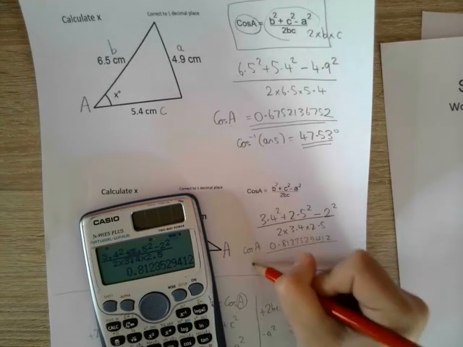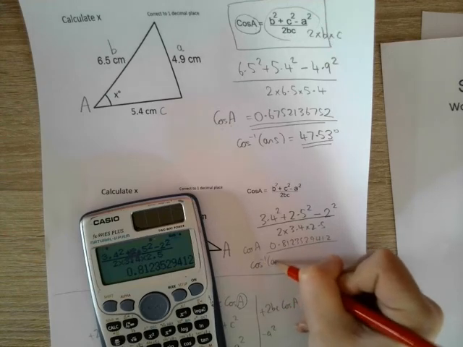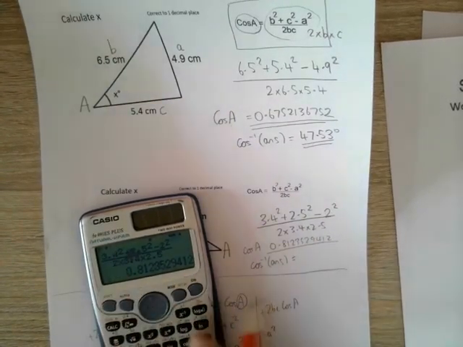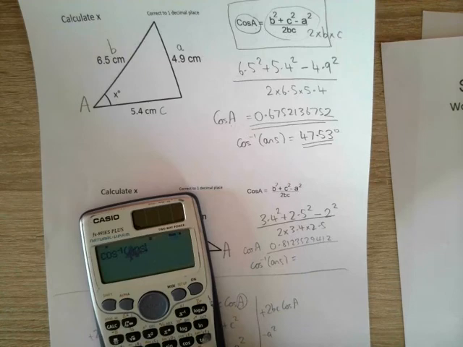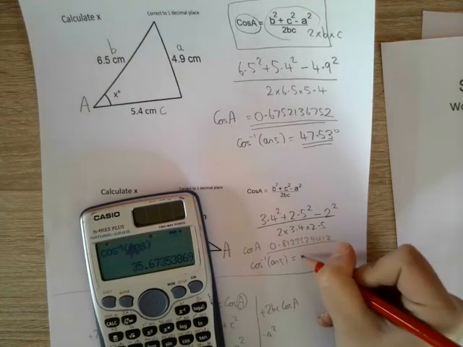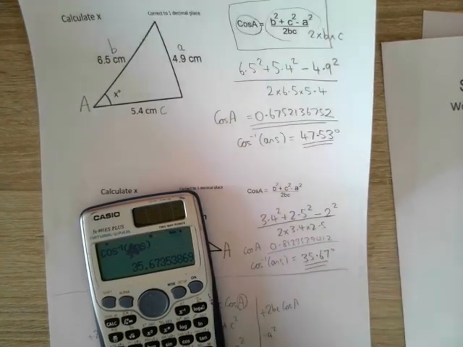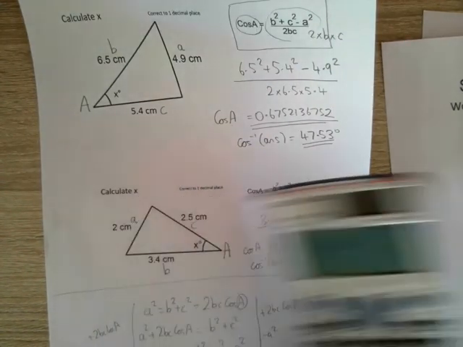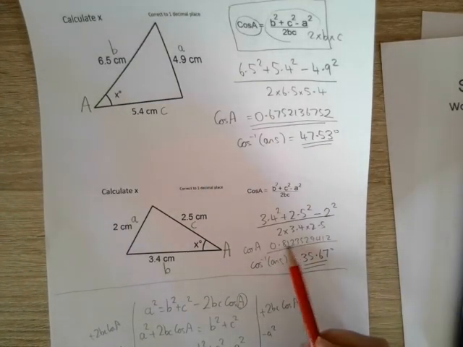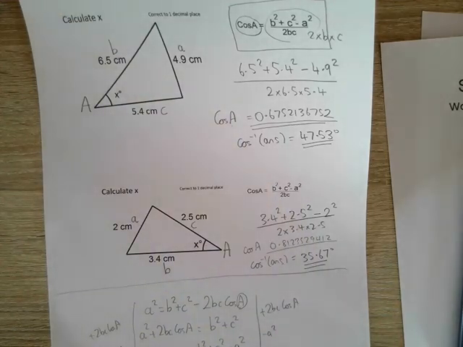So I need to do cos to the minus 1 of my answer. So shift cos answer. And so then it's going to be 35.67 degrees. So just make sure that your answer does always look like a sensible answer. If it's something really small like that, you're probably just missing the final step.